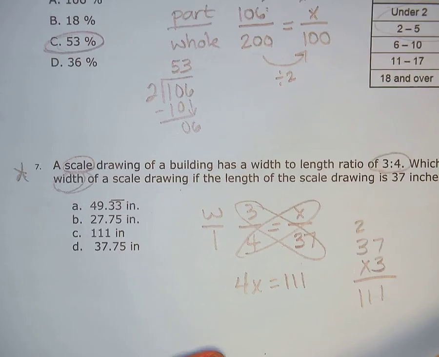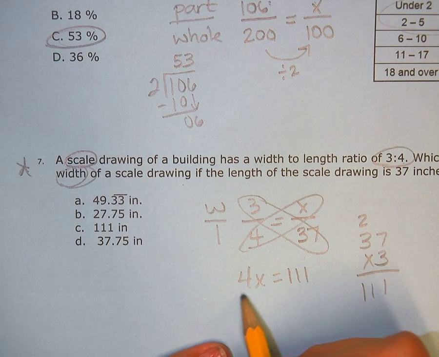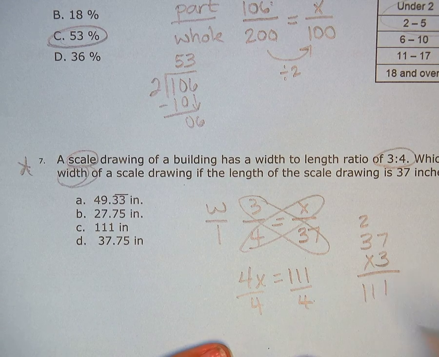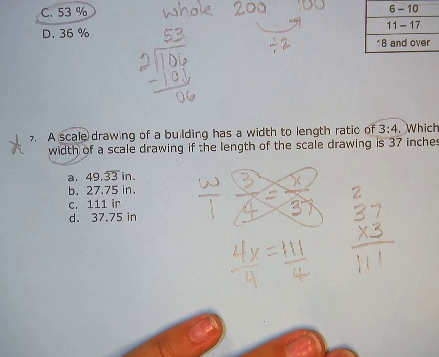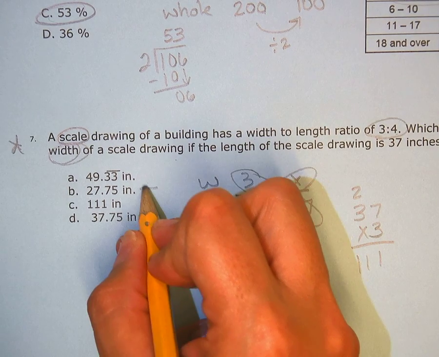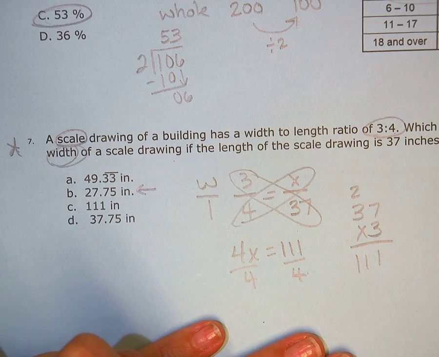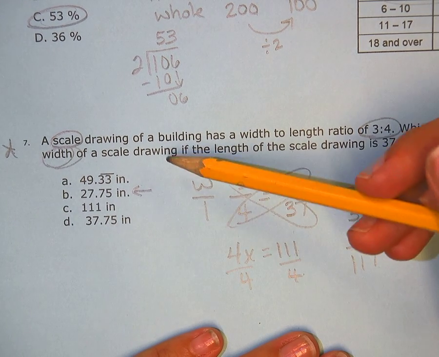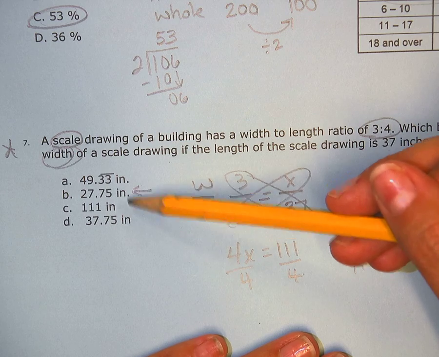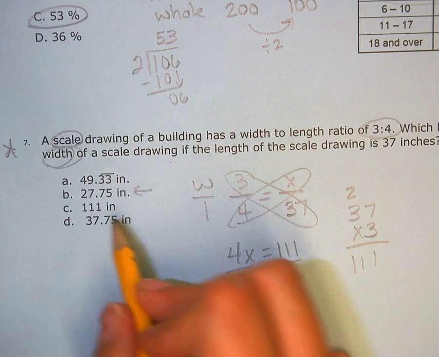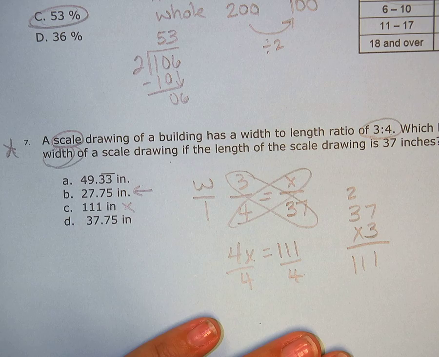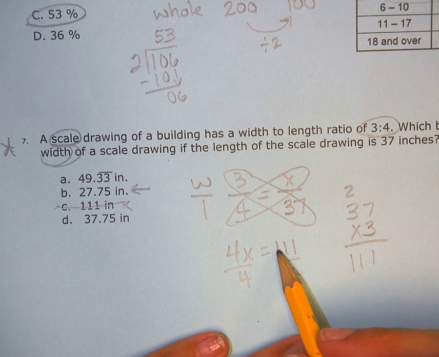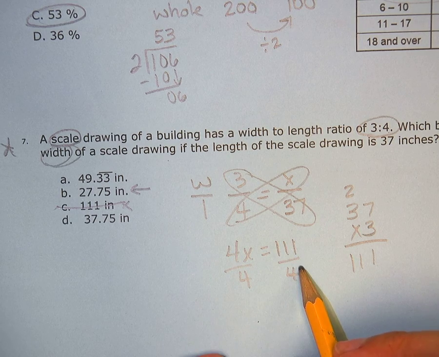Looking at my answer choices, even if I rounded and I'm dividing by 4, right? If I said this was 100 divided by 4, I would get 25. Looking at my answer choices, this is my guess. My guess is it's going to be 27, right? Remember, these are kind of like star questions where if you've got multiple choices, use what you know. I know it's not 111 inches because I'm not finished solving yet, so that's automatically out. But just based on me rounding this to 100, 100 divided by 4 is going to give me 25.